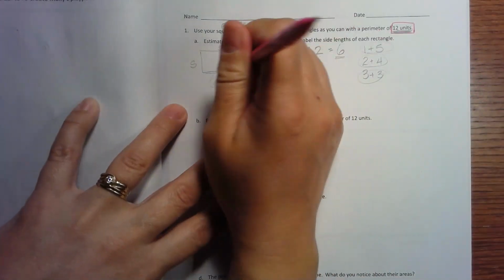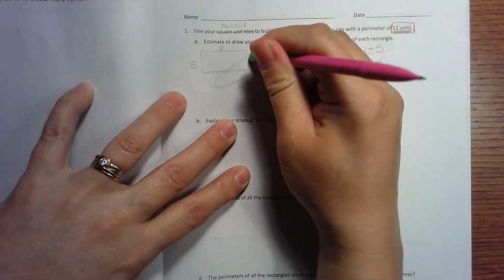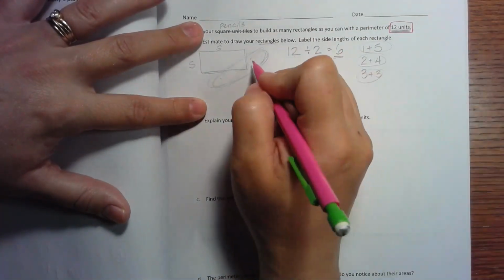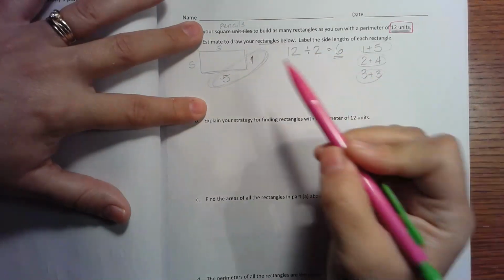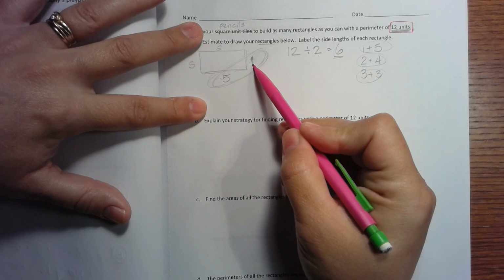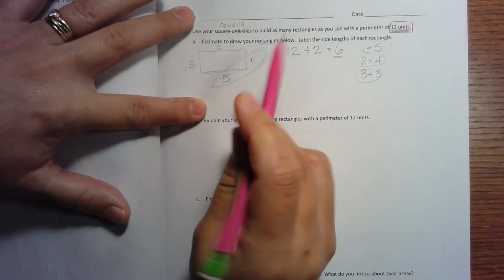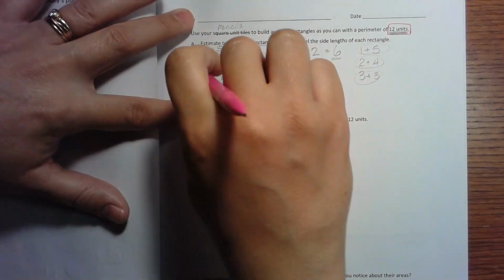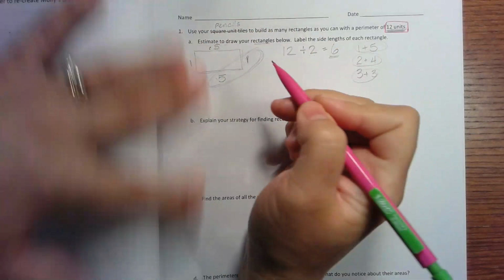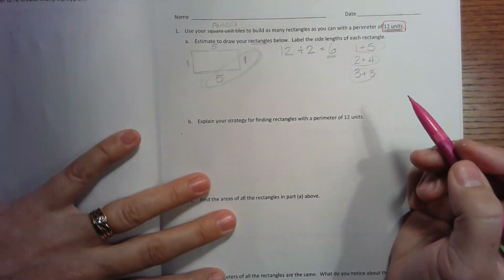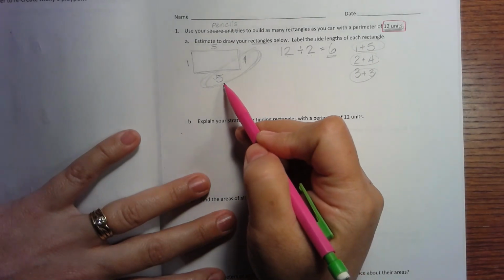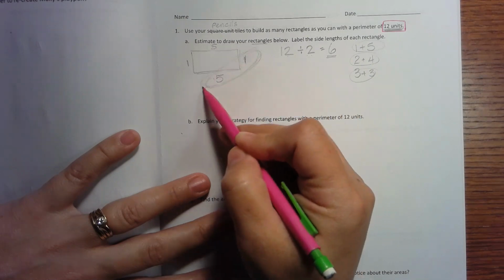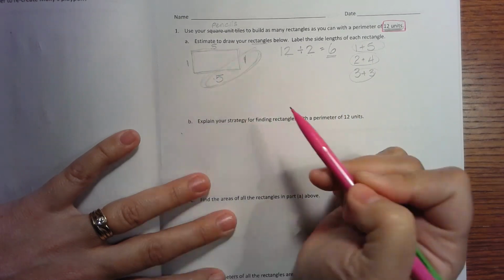Watch what happens when I think about my ways of getting 6. Instead of needing to use a letter for the unknown, I can plug in these things that I created. A 1 and a 5. If I have 5 and 1, what will these other side lengths become? They will become 5 and 1. Now what have I drawn? I have drawn a rectangle with a perimeter of 12. See? Because 6 plus 6 is 12.